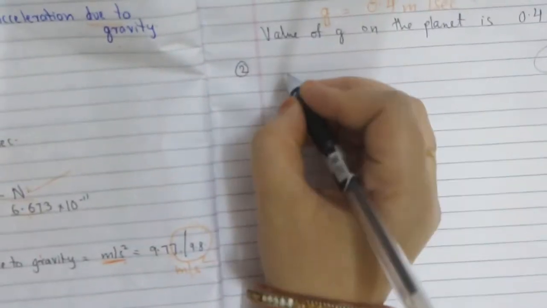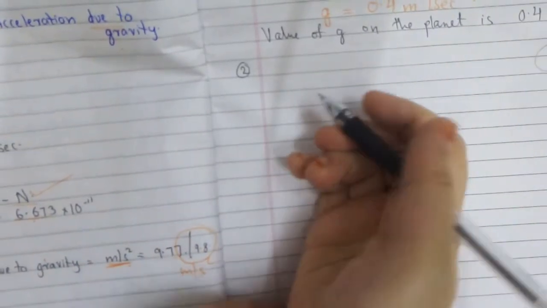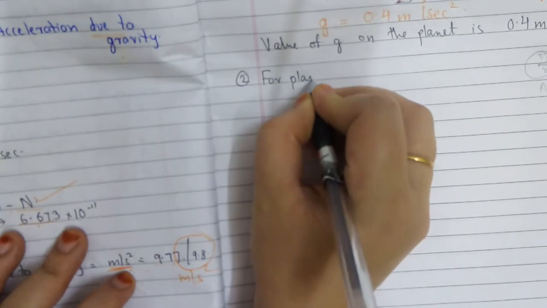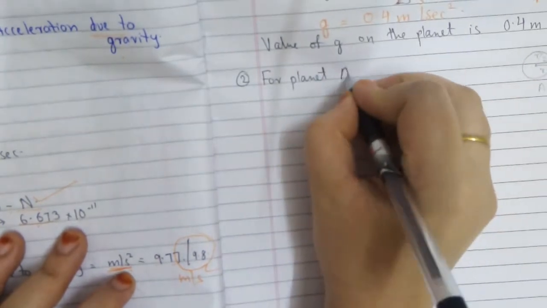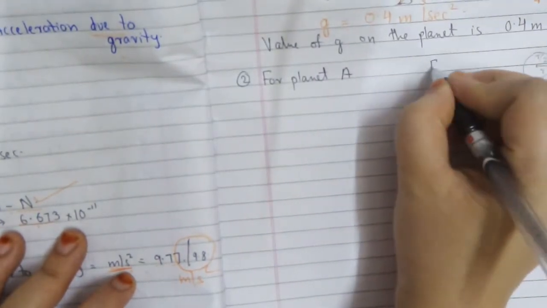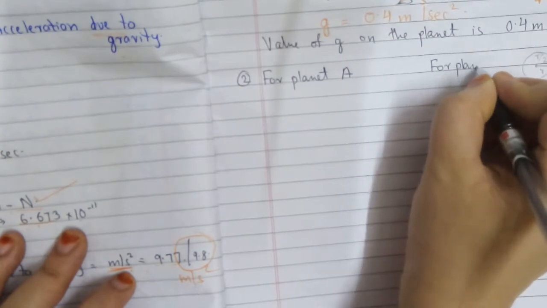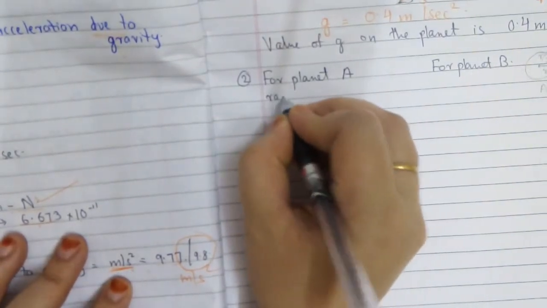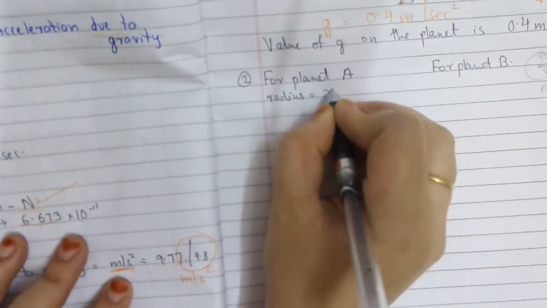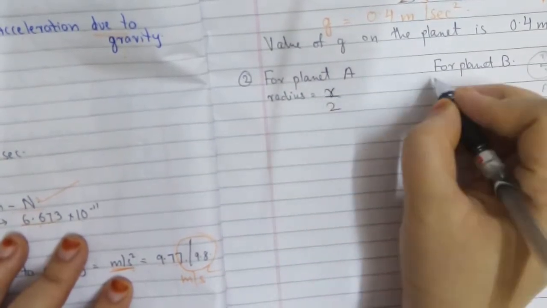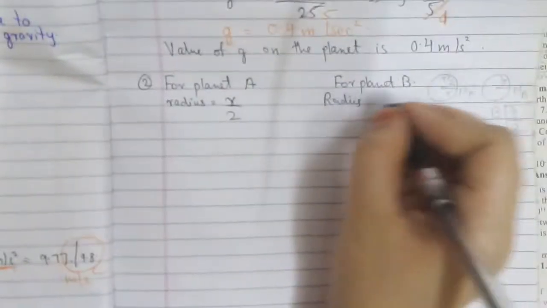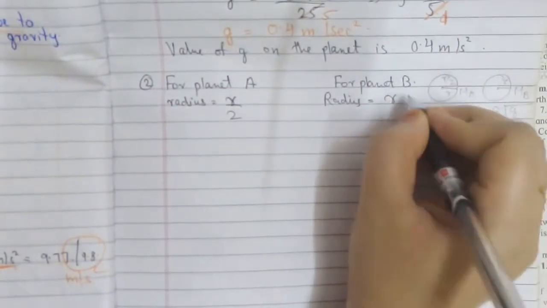Now let's solve the question. Here we will compare the two cases, for planet A and for planet B. For planet A the radius is r upon 2, and for planet B the radius is r.